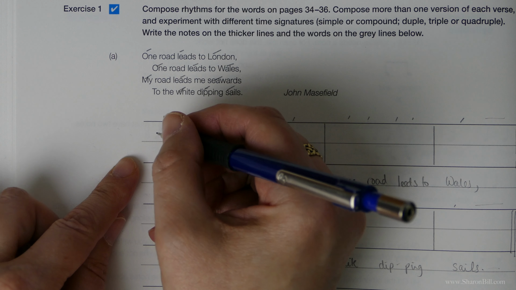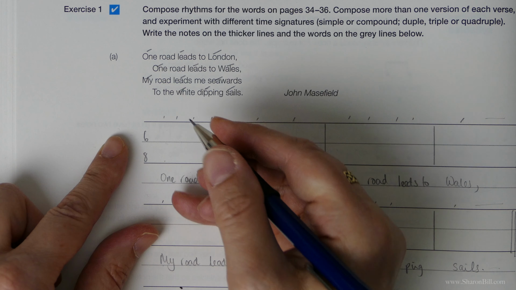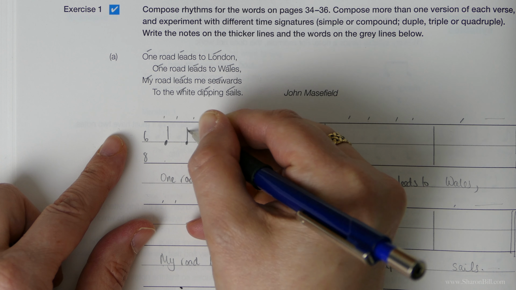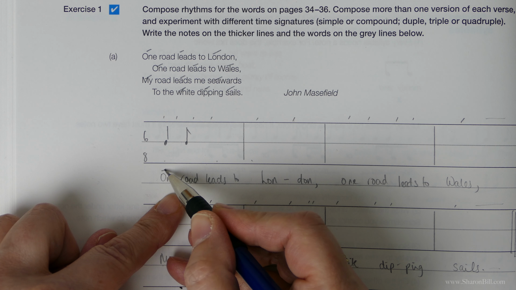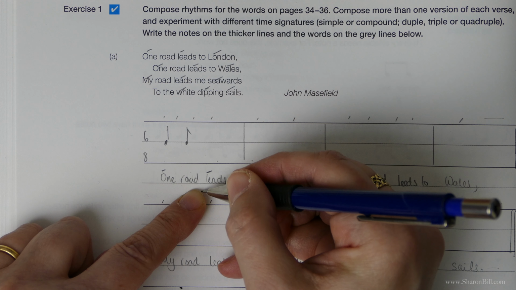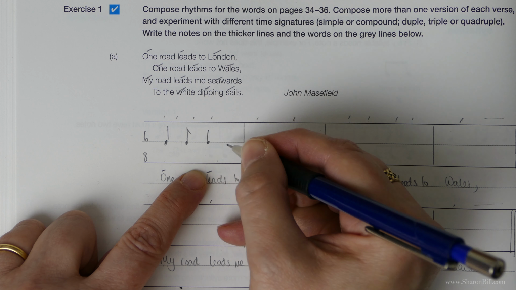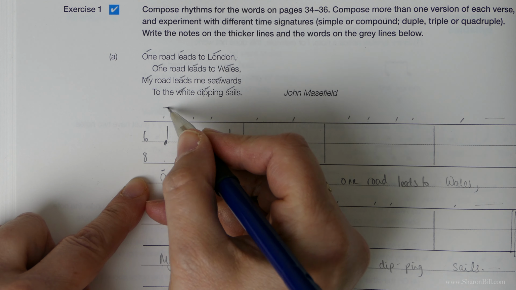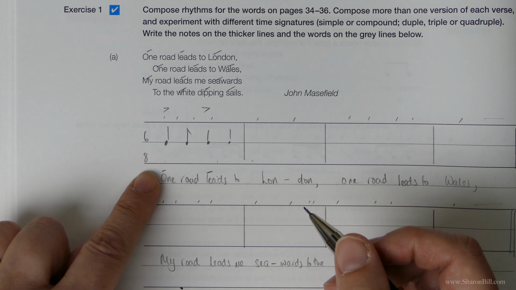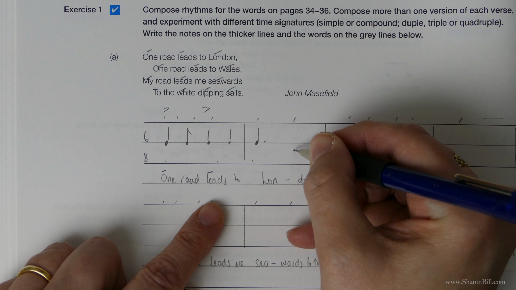So I'm going to choose 6/8. You could choose any time signature that you wanted. So let's begin with the basics. One. So you can see there's the first accent. That leads is a second accent. That must be the second part of the bar. One road leads to, because there are the musical accents that must fit in with the accents of the words. One road leads to London.